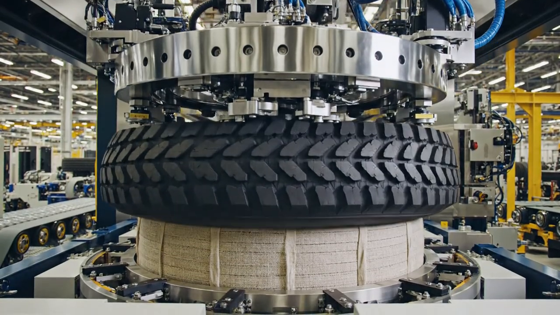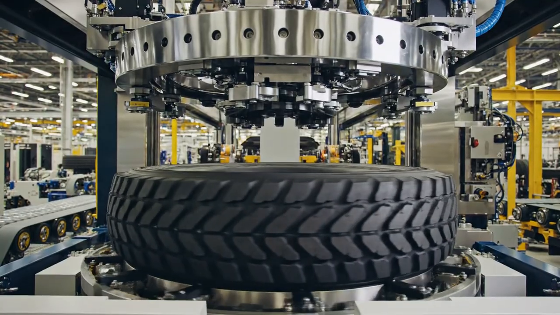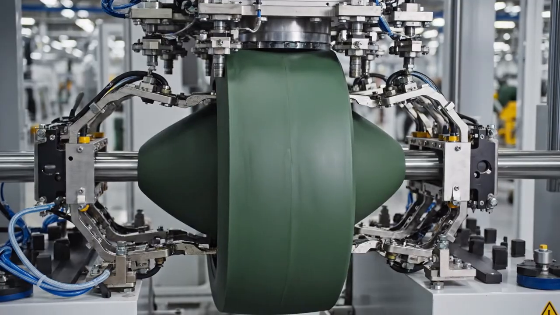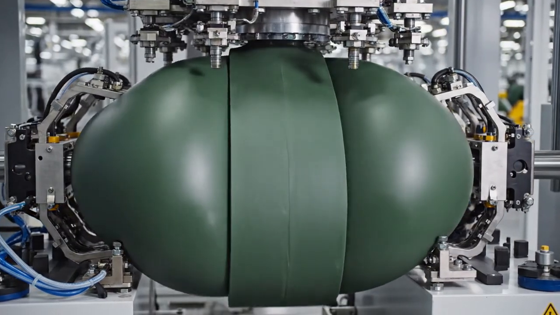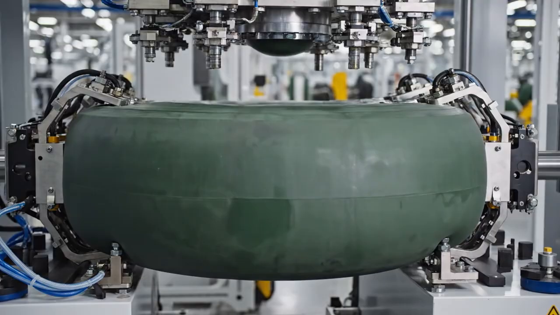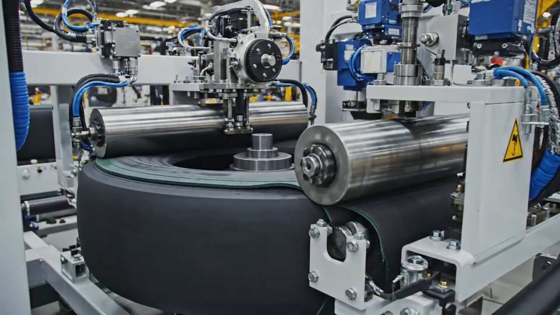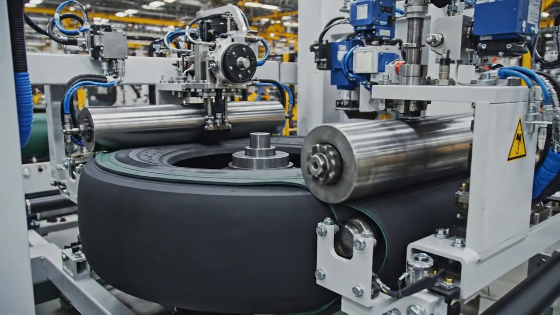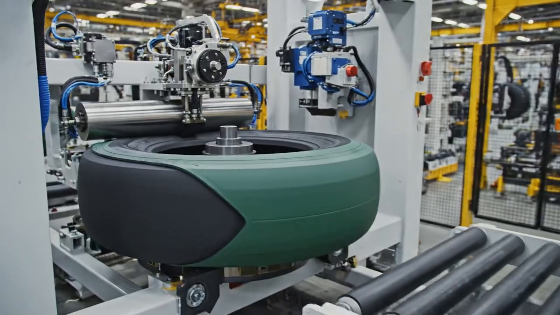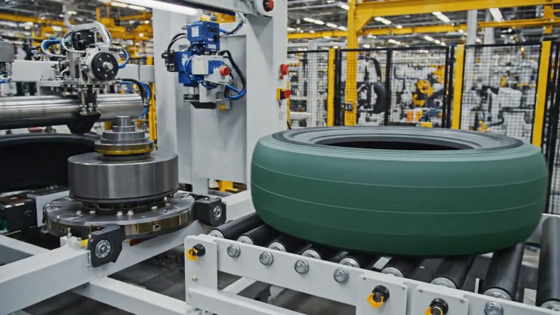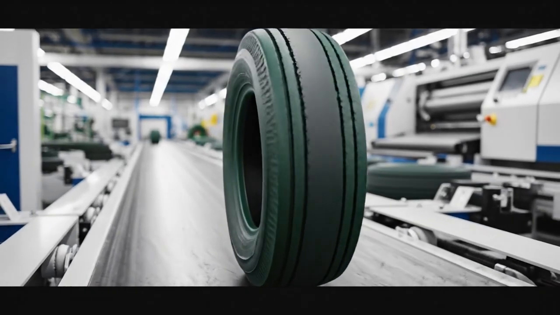A transfer ring collects the outer assembly and transfers it to the inner part. Compressed air then inflates the tire to shape it, and all the sticky layers adhere together. A machine rolls the edge of the tread rubber over the sidewalls. They now have what is known in the industry as a green tire, an uncured tire without tread pattern.